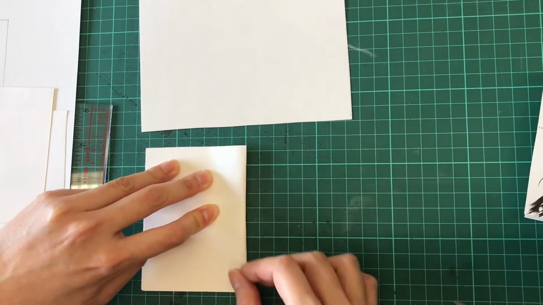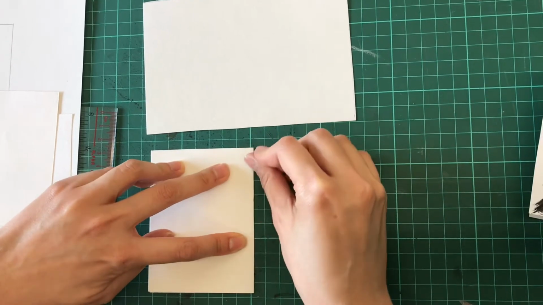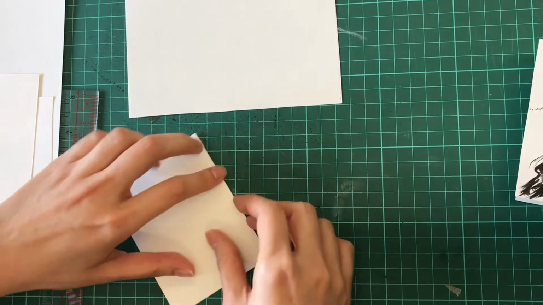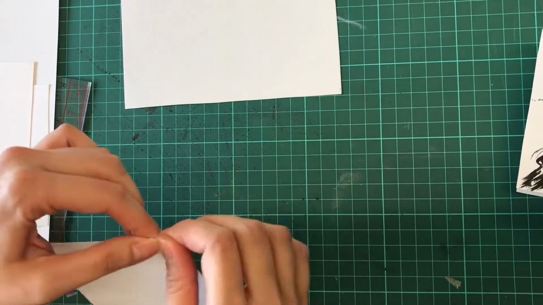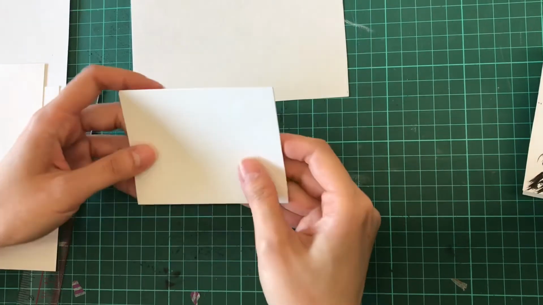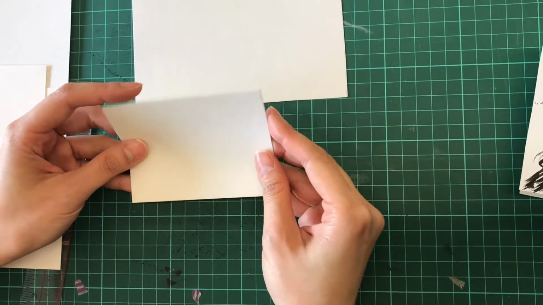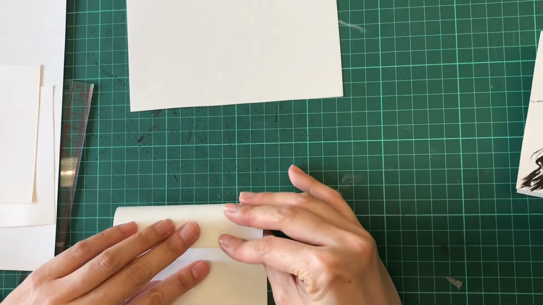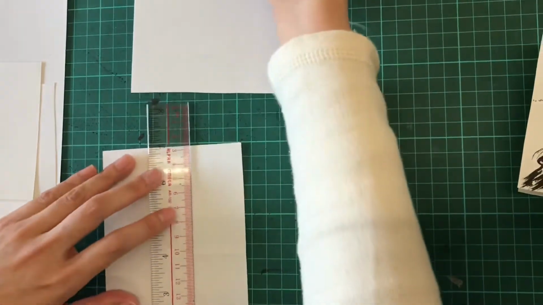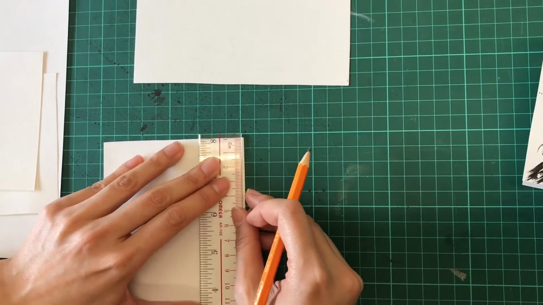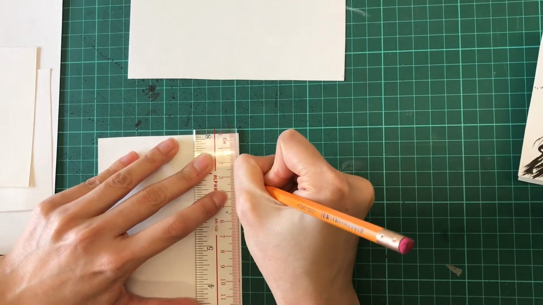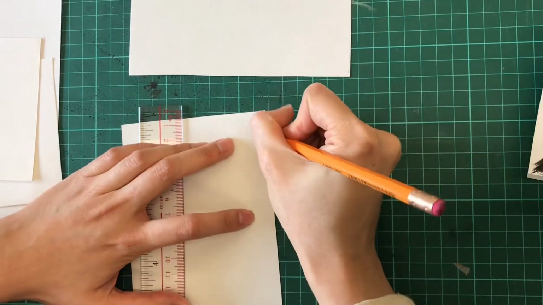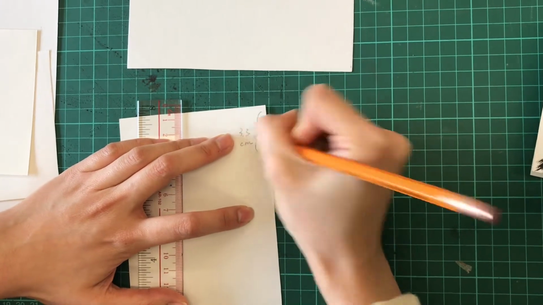score the edge first, okay, to mark up the area, and then somehow use my fingernail, okay, to mark sharper lines here, okay? So after folding it half, then I have to mark up one more place here, because there's one more part I need to fold downward, and the measurement here will be 3.3 cm. So you have to mark a line here, okay? And then this is about 3.3 cm.